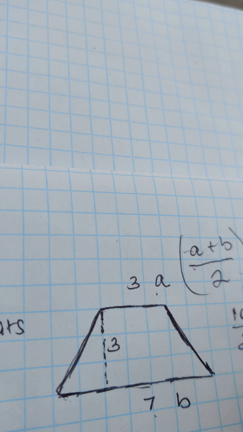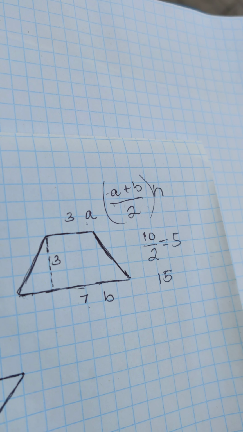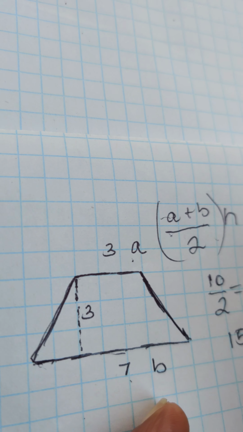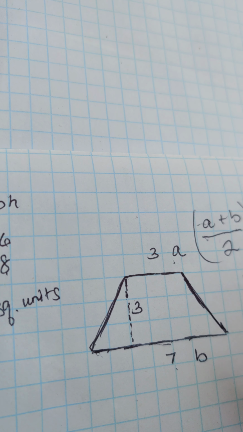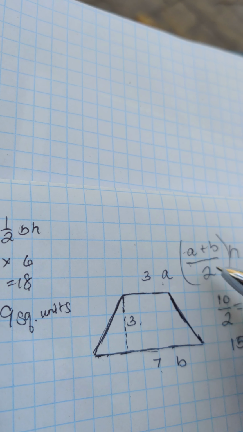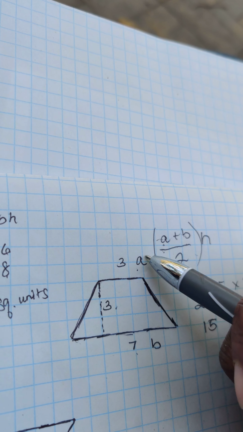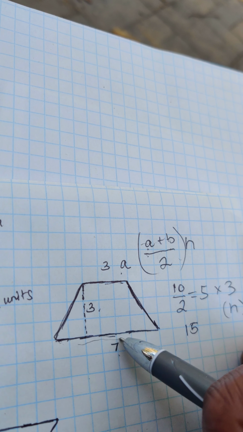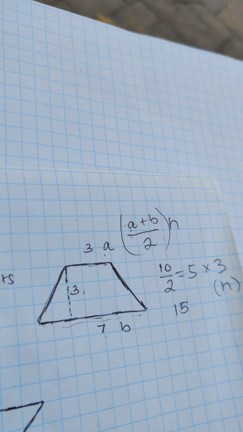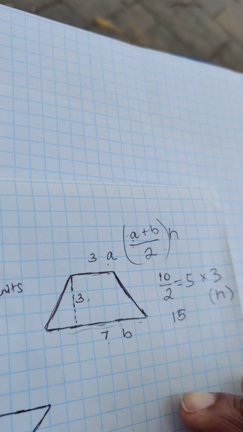So our area would be 15 square units. Again, I'll label it for you. This is H, as we see right here. A plus B, which is again the top base plus the bottom base, divided by 2, then multiplied by the height.